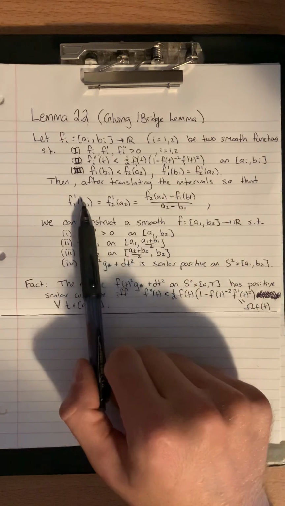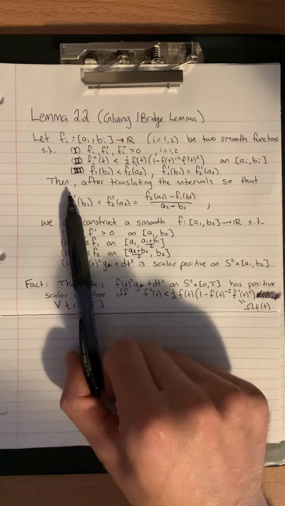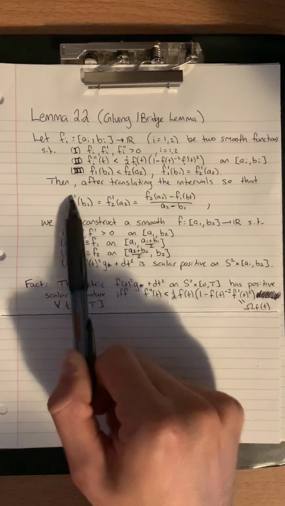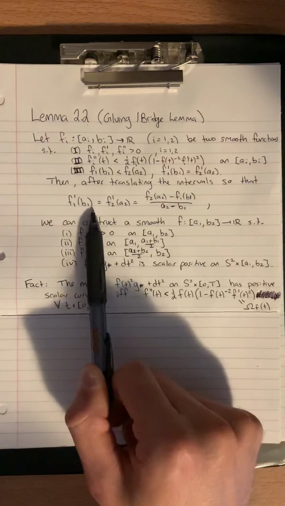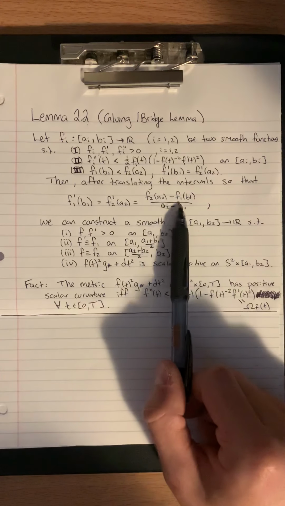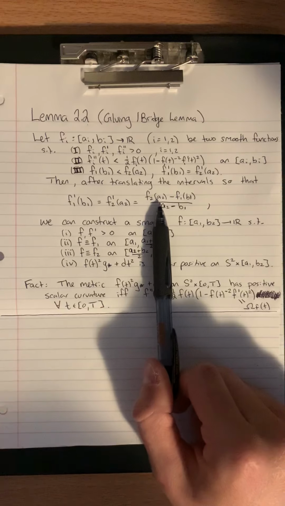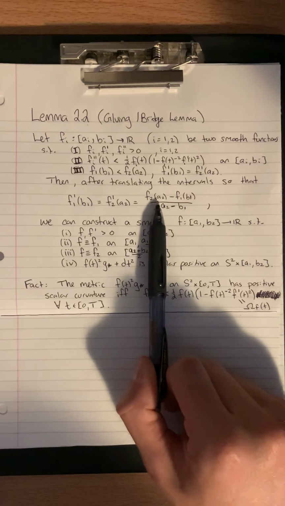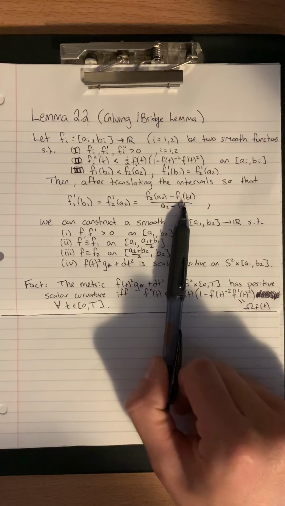So then, what's the statement? After translating the intervals so that, well, this condition is already given here. These two things are equal, but they should be equal to the slope between the right, I always get these mixed up, between the left endpoint of the second interval and the right endpoint of the first interval.